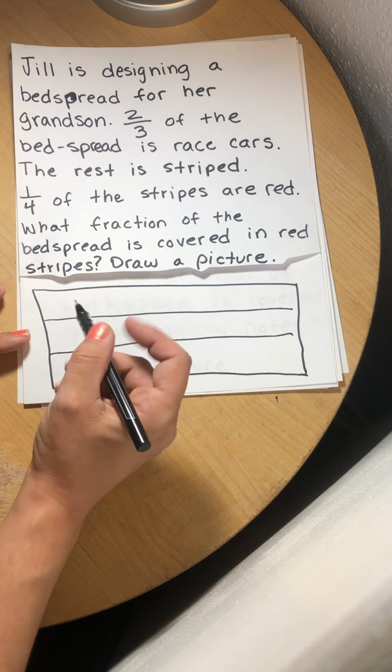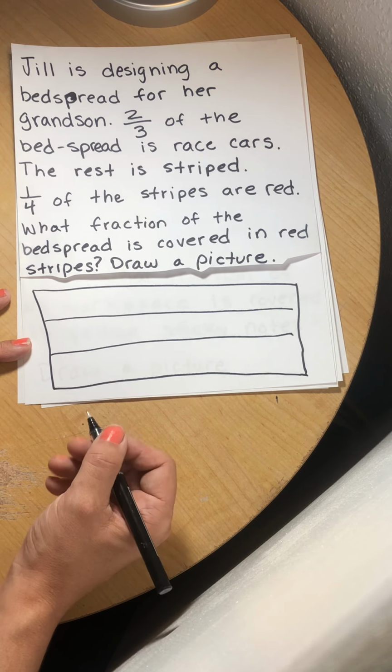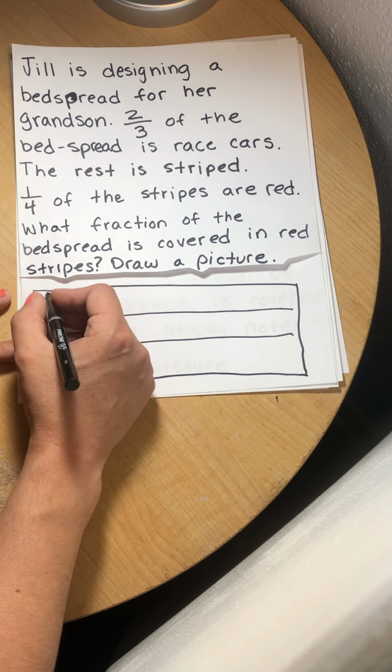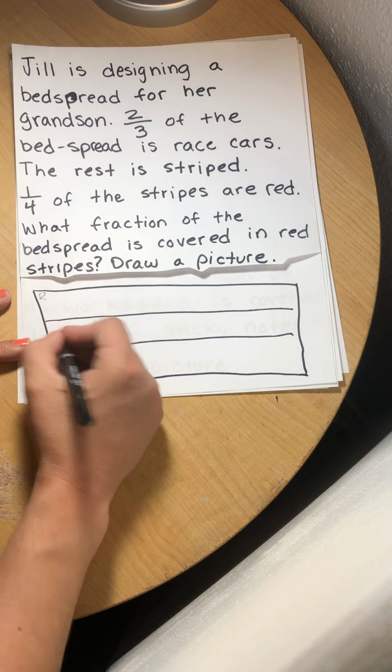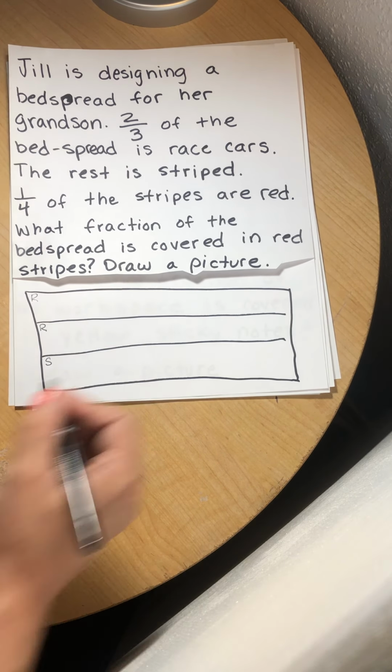I'm just going to use this little pen. I'm going to put an R because it says 2/3 of the bedspread is covered in race cars. So put a little R in 2 of the boxes. The rest is striped. Put an S in the box that's striped.